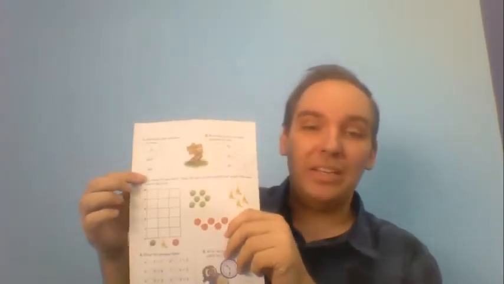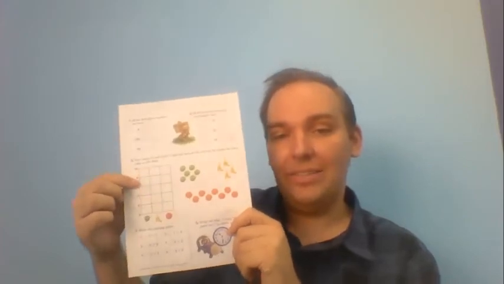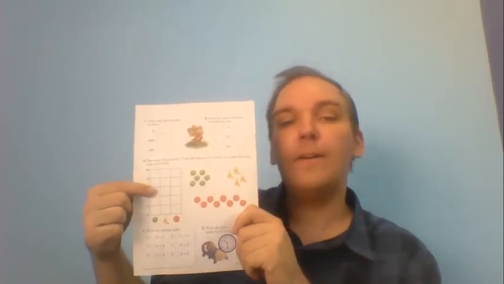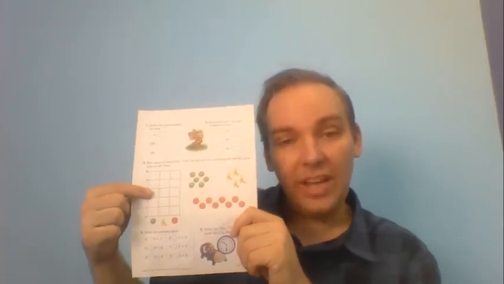Uh-oh. We have 6 apples, but we have only 5 squares. What do? Well, we take a look at these numbers right here. These numbers go 0, 2, 4, 6, 8, 10, which means that one of these squares is not 1, it's 2. Every one of these squares means 2 manzanas, or 2 bananas, or 2 naranjas. So let's take a look. We had 6, so we count 2, 4, 6. So color in 2, 4, 6.